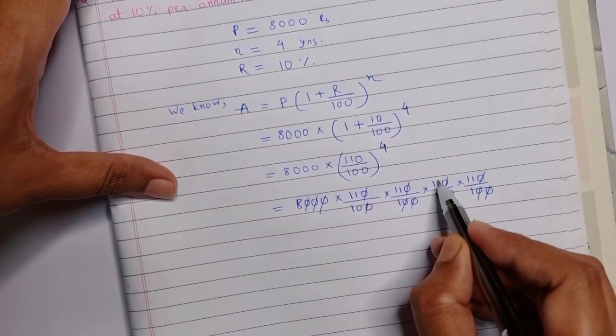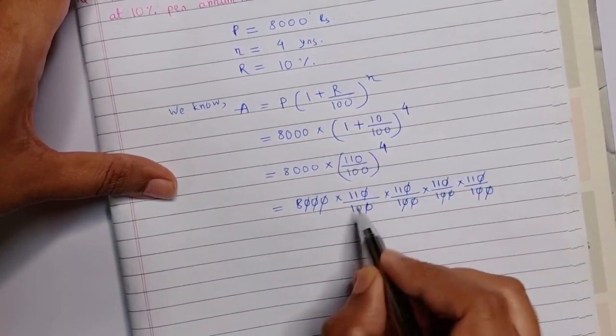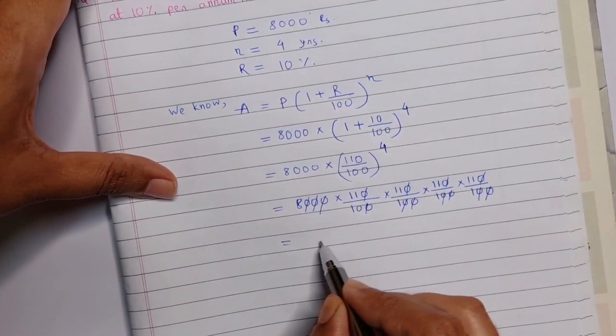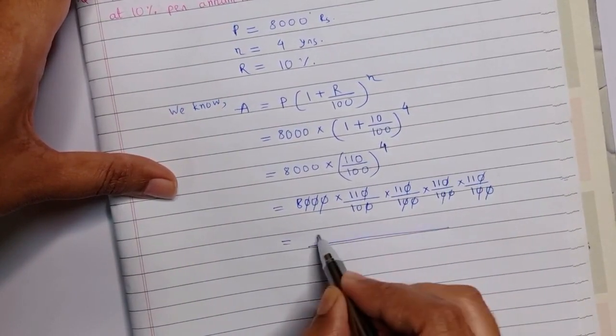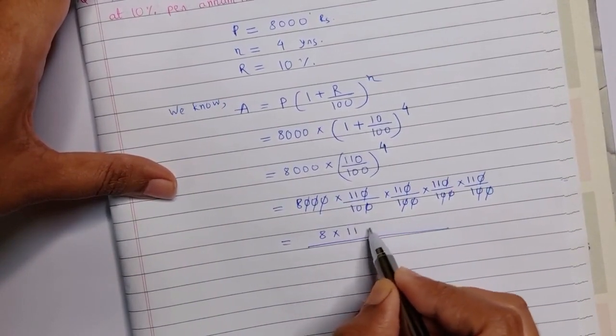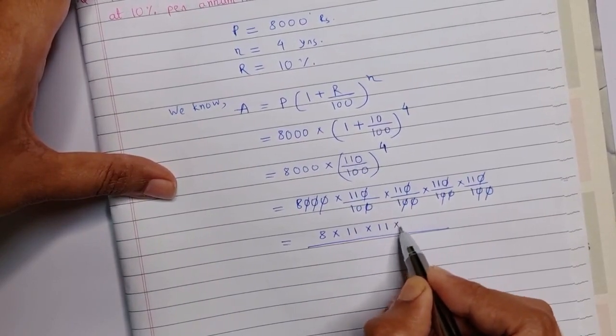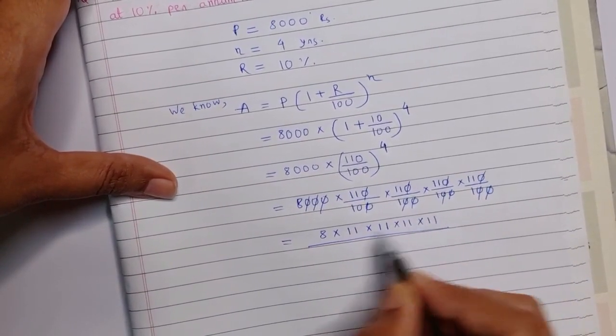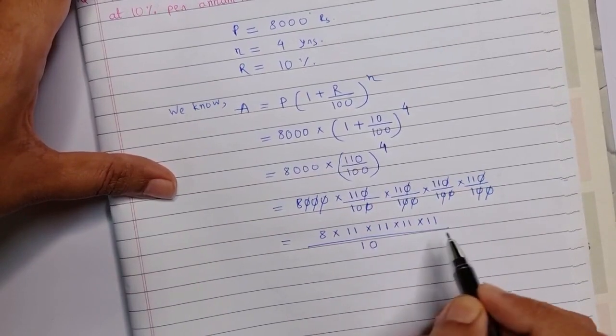Now on the top you have 4 11s and 1 8. On the bottom you get 8 into 11 into 11 into 11 into 11. There are 4 11s, and by 10.